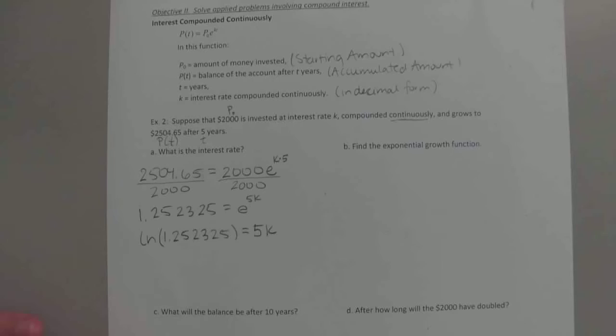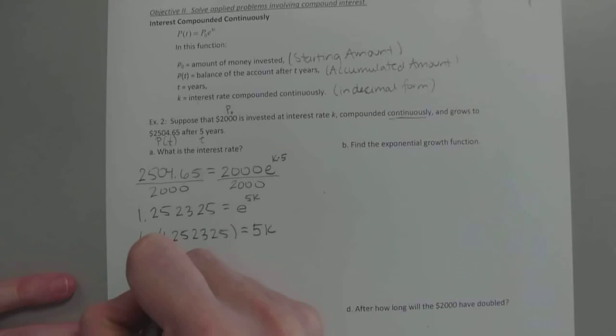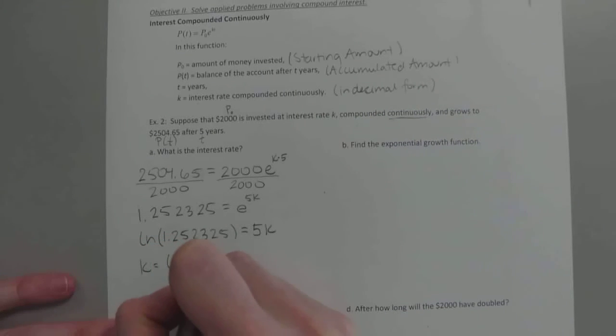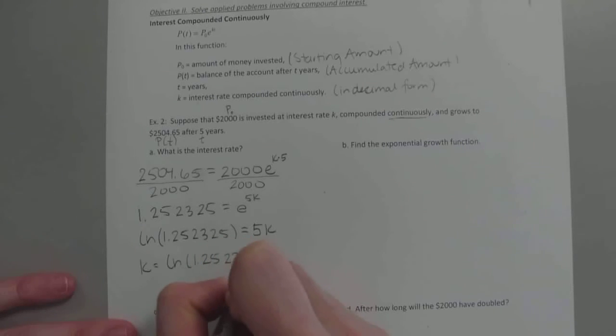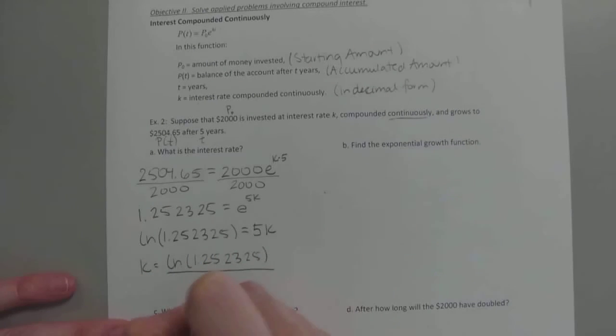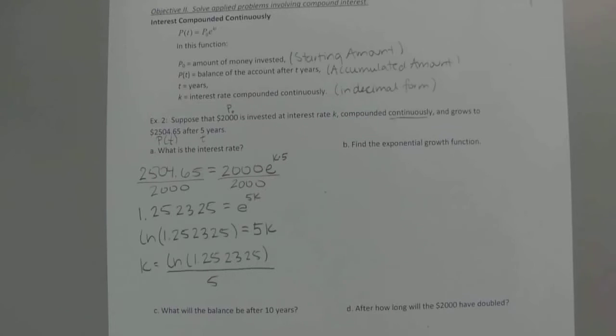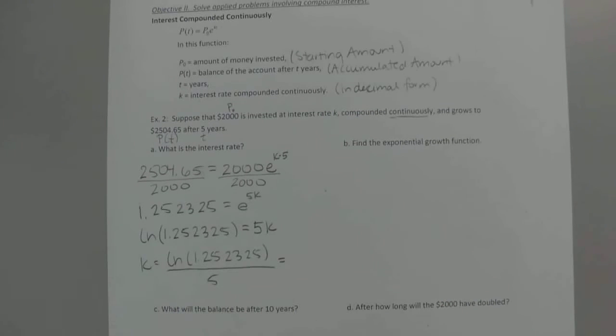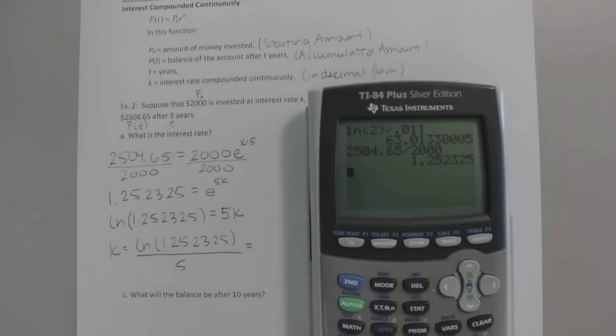Are you guys kind of getting the hang of that? That's something that we just got to do over and over again. It's 5.3 over and over again, writing that log, going back and forth. And then you divide by 5. So K, as weird as it looks to write down, is going to be the natural log of 1.252325, all divided by 5. Let's say it is 3 decimals, I think.